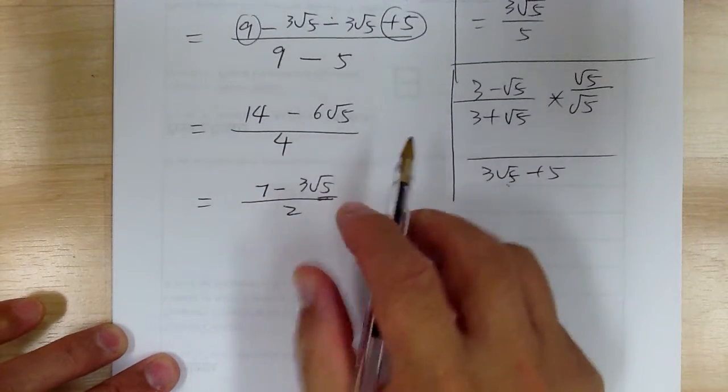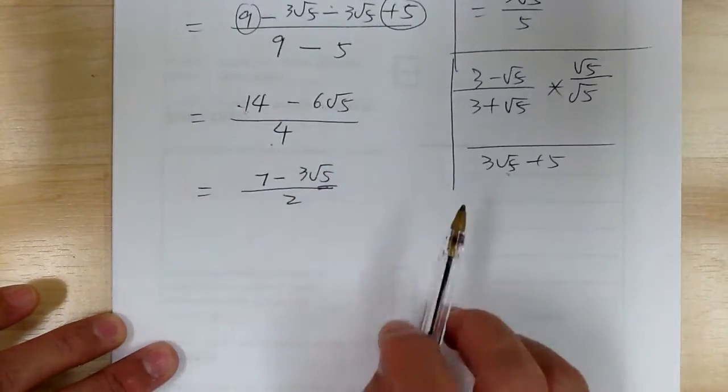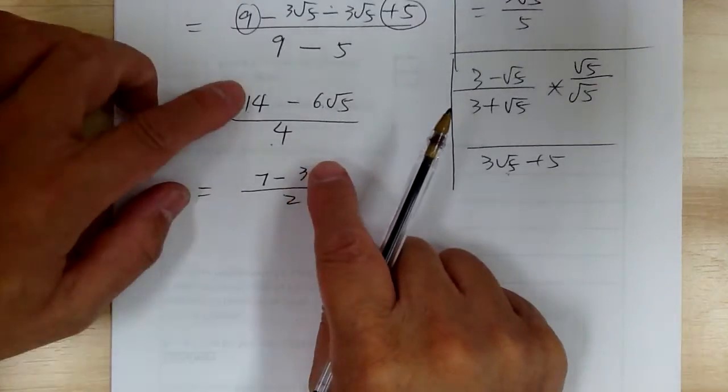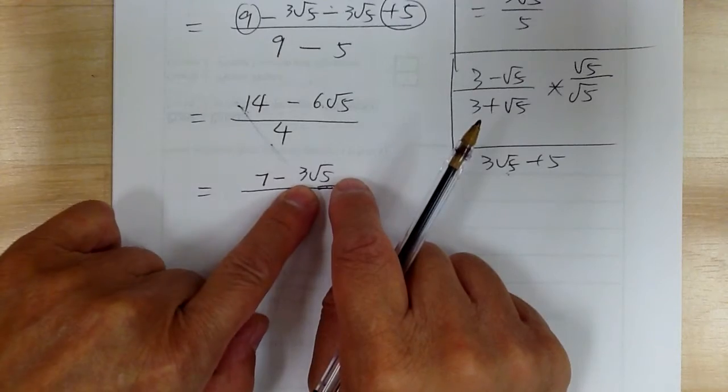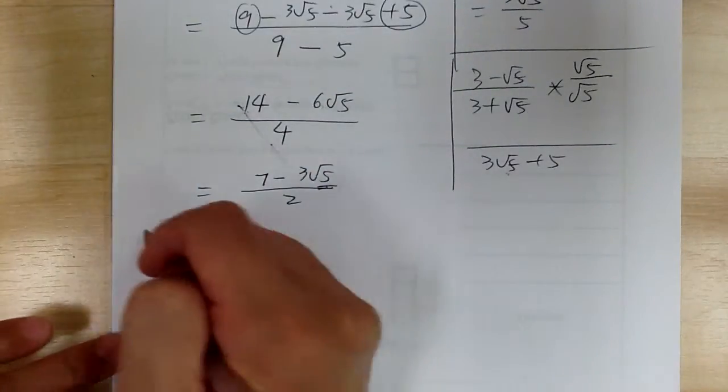When you reduce, remember there are three parts, so make sure you reduce all three parts. Students have a tendency to just cancel out this part and not do the last part over here. So make sure you reduce all three parts.